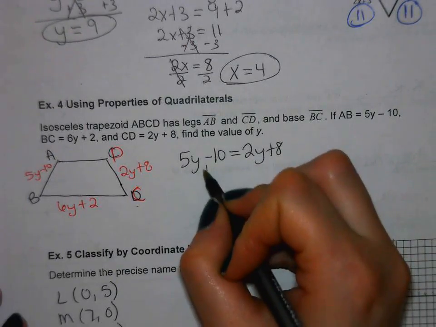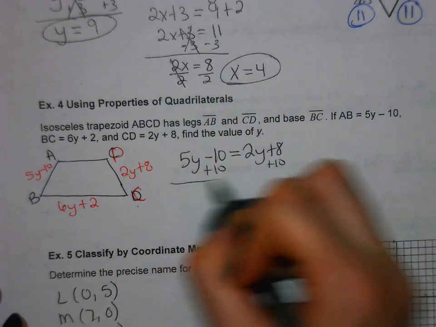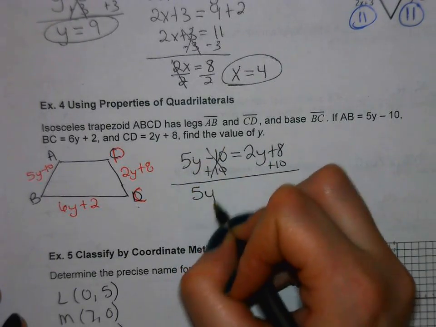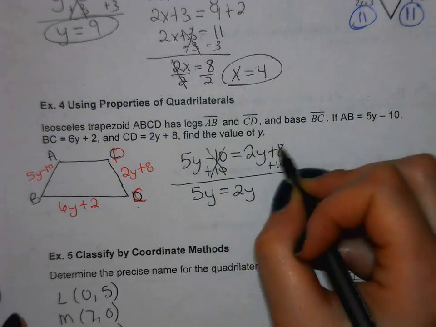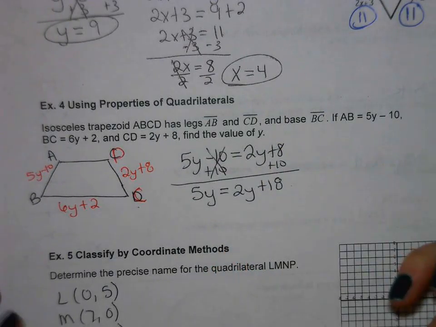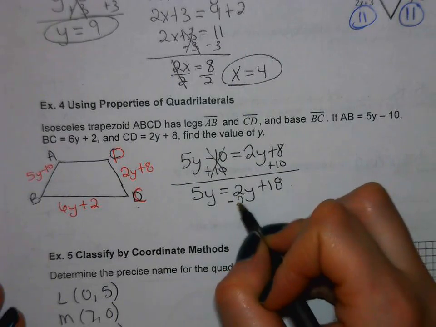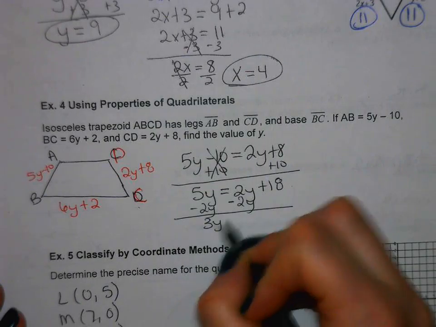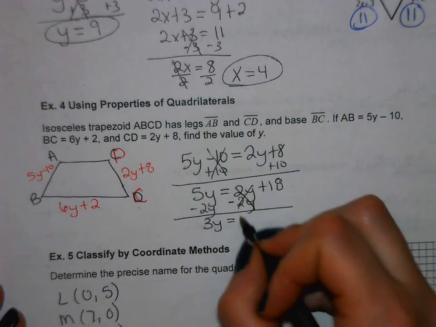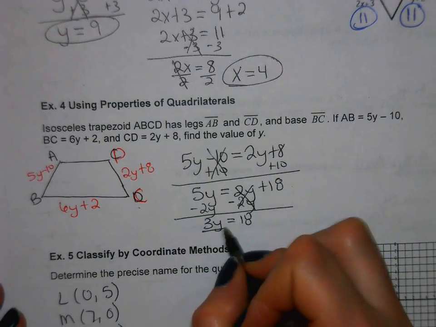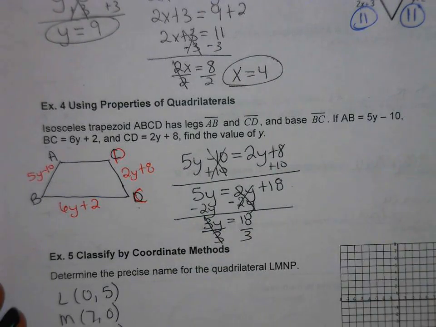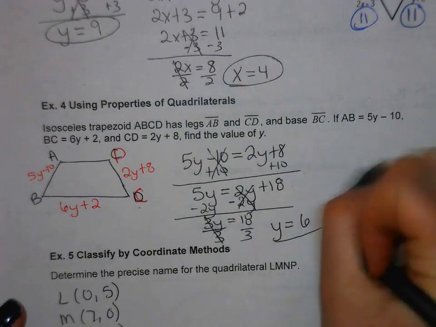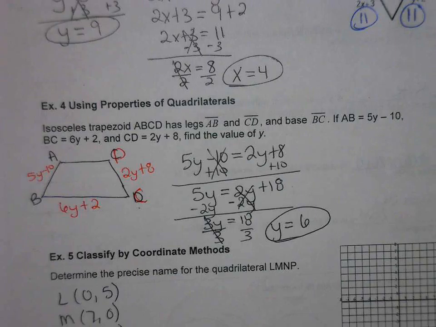So now if we solve for y, we can add 10 to both sides. Negative 10 plus 10 is 0. They cancel each other out, so we are left with 5y equals 2y plus 18, since 8 plus 10 is 18. So now to get our y's together, we want to subtract 2y from both sides. 5y minus 2y is 3y. 2y minus 2y cancels out, becomes 0, so 3y equals 18. Our last step would be to divide both sides by 3, and 3 divided by 3 is 1. Y equals 18 divided by 3, which is 6. So our answer is y equals 6.